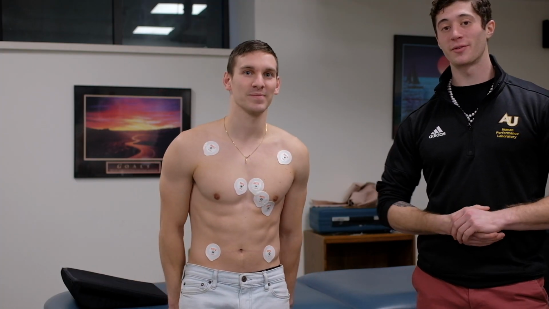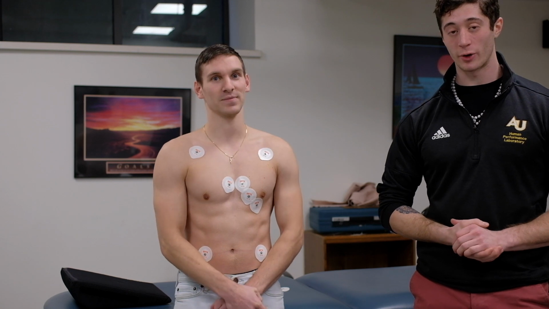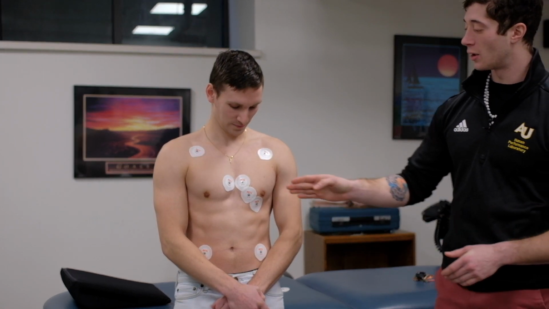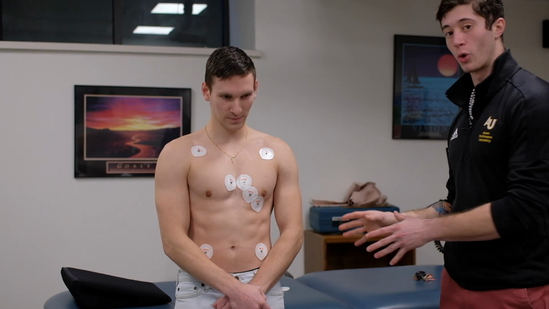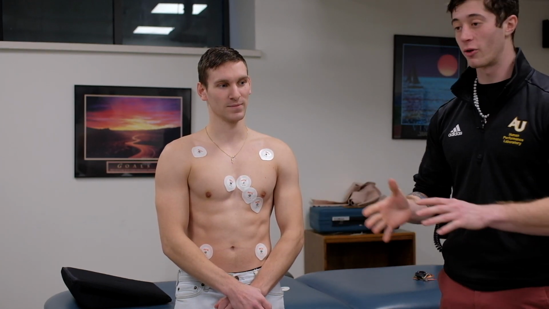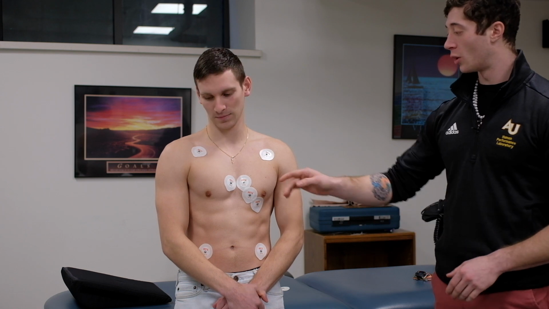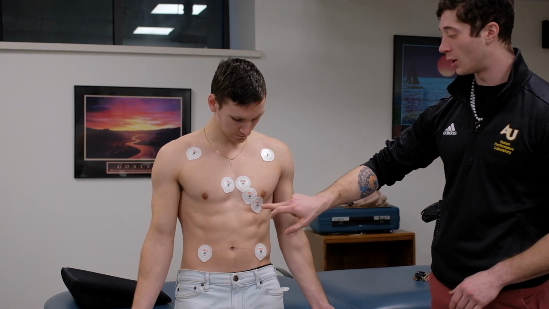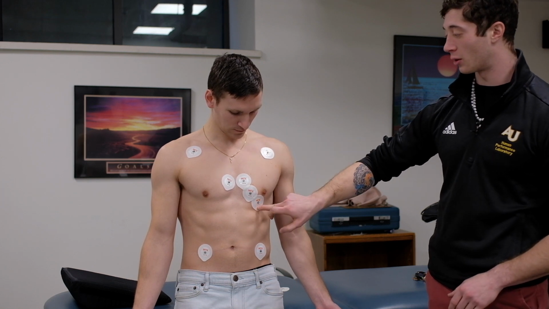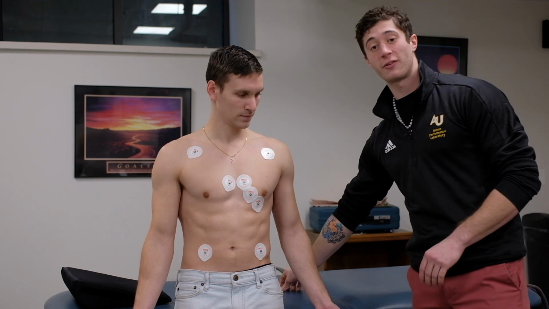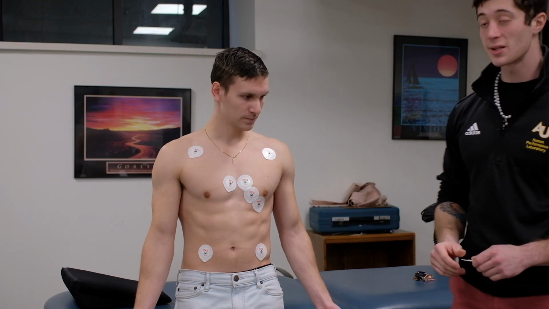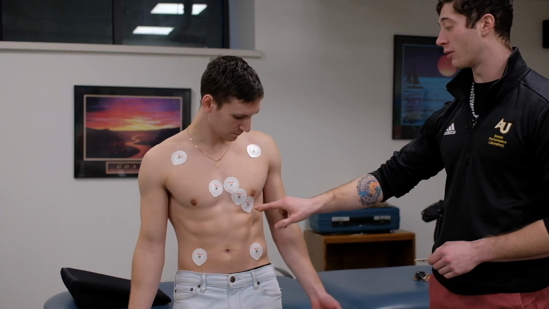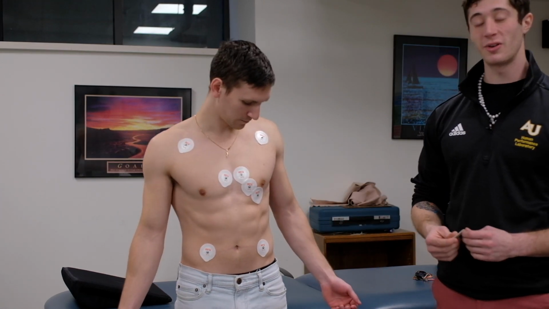Alright, we had a couple of technical difficulties with the camera not recording certain clips, so we're going to continue here. As I was saying, the V-leads perform the role of giving us a picture of the heart from every angle. So, we've gone through V1, V2, V3, and V4. V4 is on the mid-clavicular line, and it is in the fifth intercostal space. The next leads that we have to put on follow the level of V4. They're going to be V5 and V6.